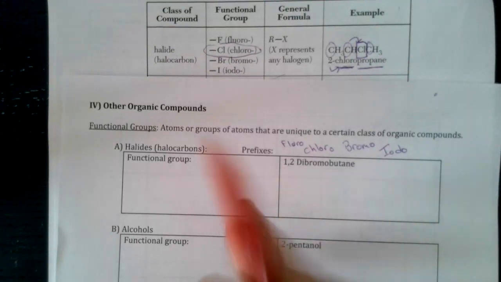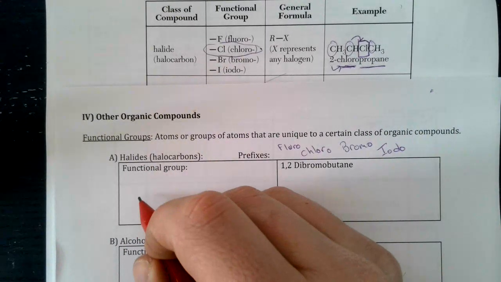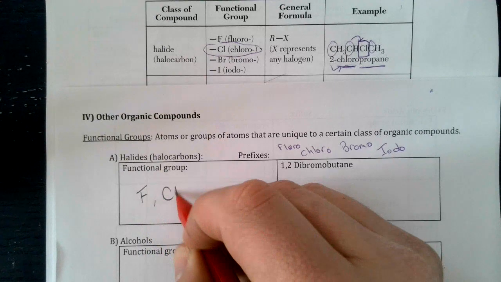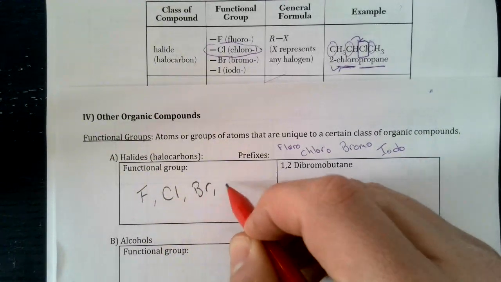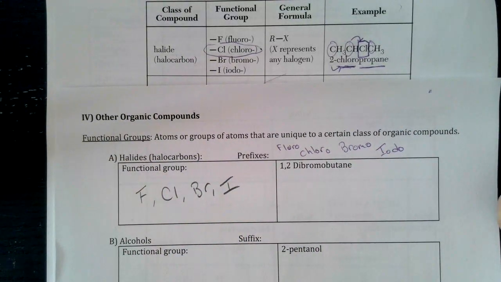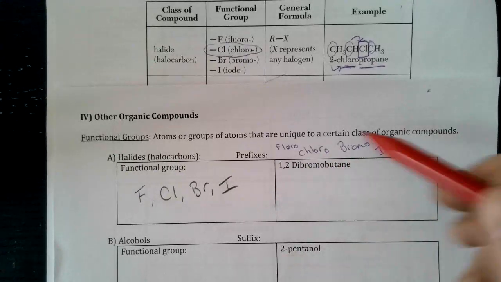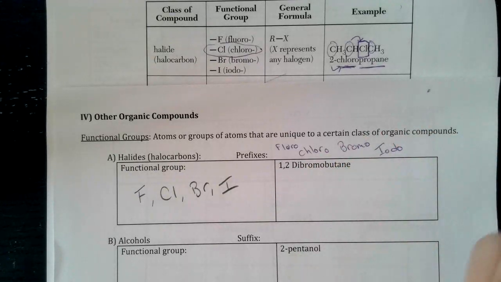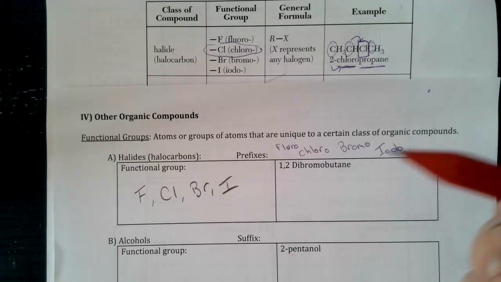So the functional group could be multiple things for halides. It could be an F, it could be a Cl, it could be a Br, or it can be an iodine. Now, in the example that we're going to draw, we're going to practice the skills that we learned. So maybe if you didn't understand it too much before, it's really going to help now.